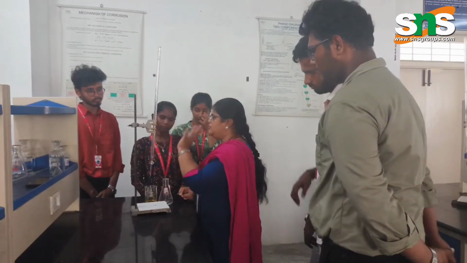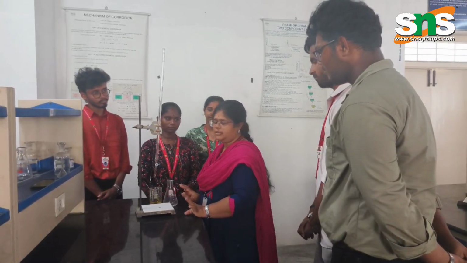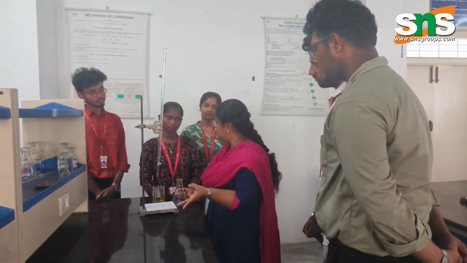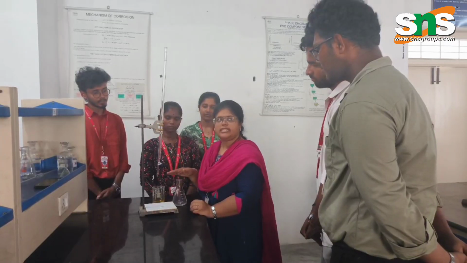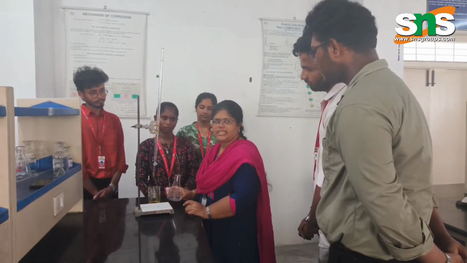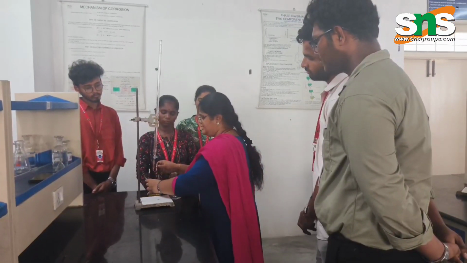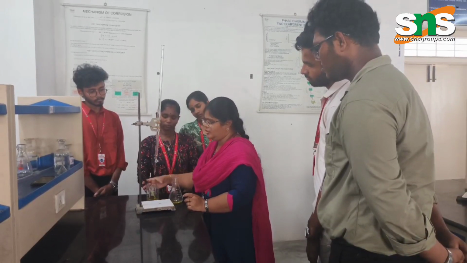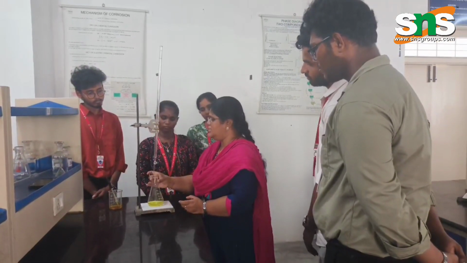What is the burette solution we are using over here? Silver nitrate is the burette solution. There are two titrations. One is the standardization of silver nitrate using a standard sodium chloride solution, which we are taking in this conical flask. The indicator you are adding is potassium chromate. Now I am going to titrate this with the silver nitrate.